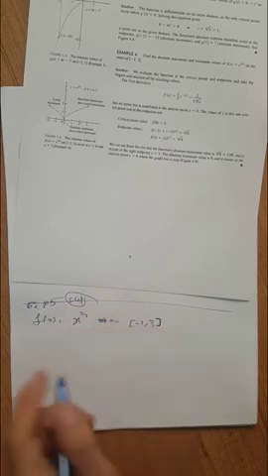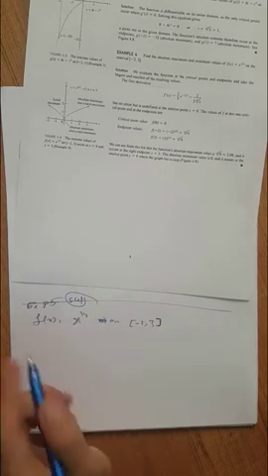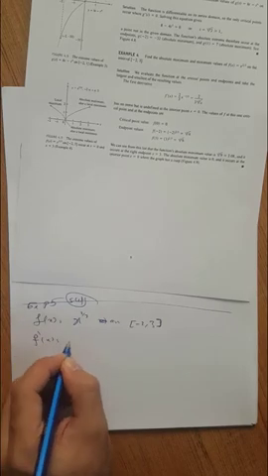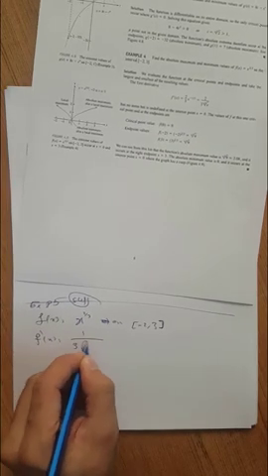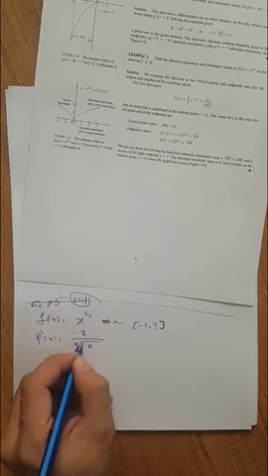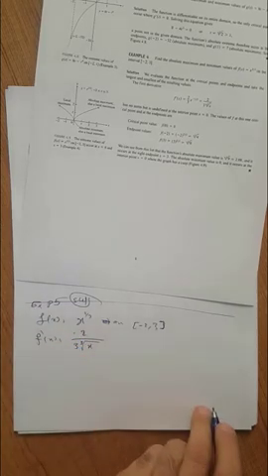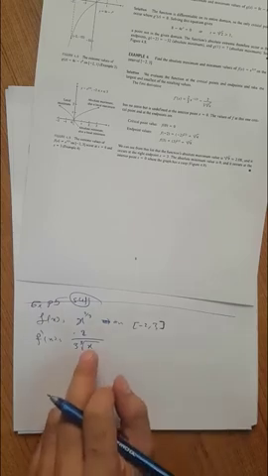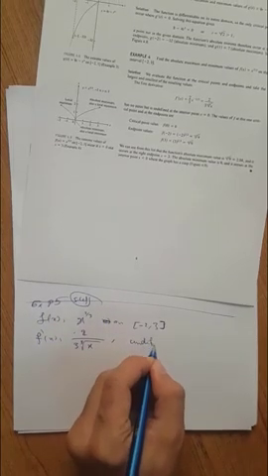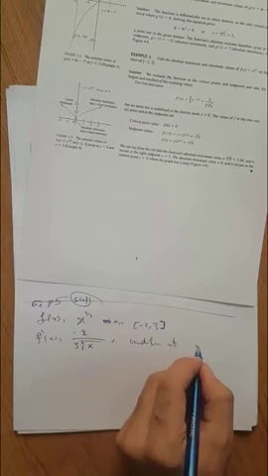So here's the interval. How do we find this? As I mentioned, first find the derivative, which is equal to 2 over 3 times the cube root of x, and undefined at x equal to 0.